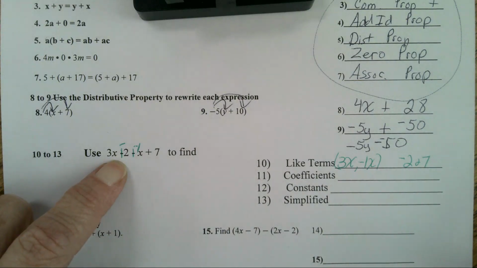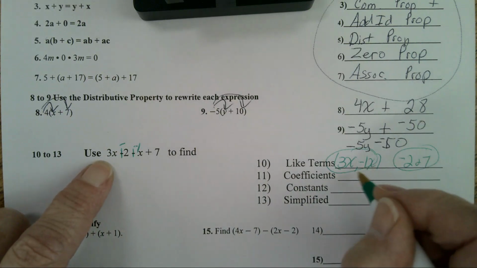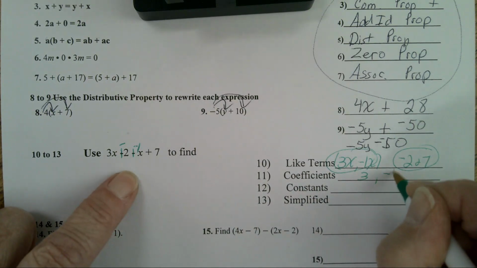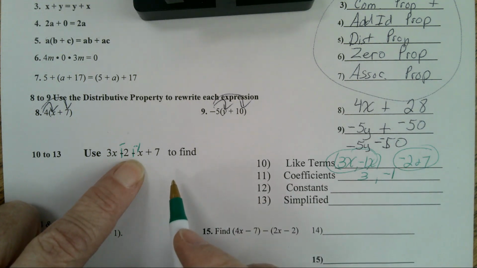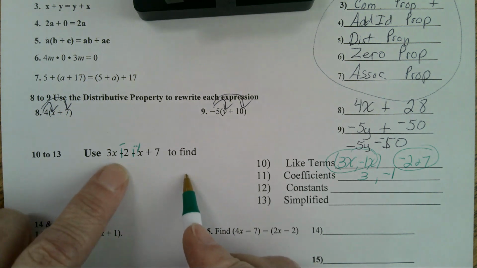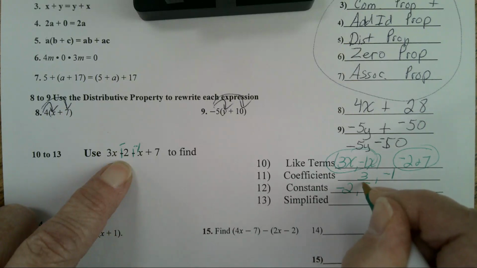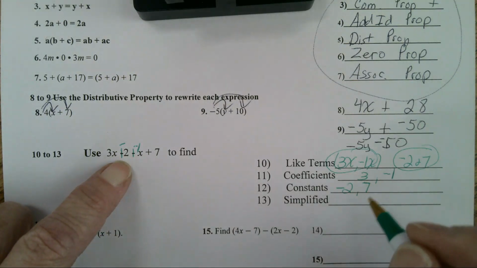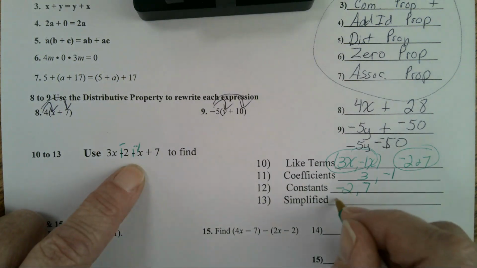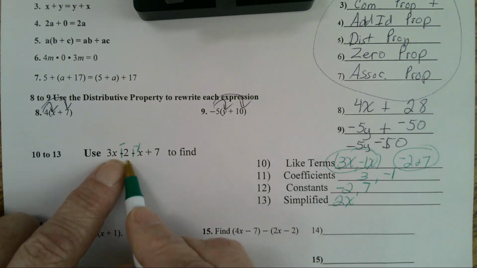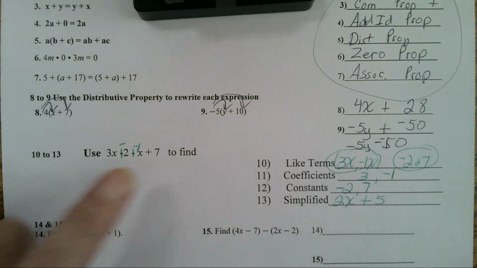To get full credit, this is what you need to have on your paper. My coefficients are 3 and negative 1. Yes, you have to put the negative 1. It's in front of the x. Most of you had that wrong. Constants are -2 and 7. And when I simplify it, you have 3x plus -1x, it'll be 2x, and -2 plus 7 is 5. 2x plus 5.